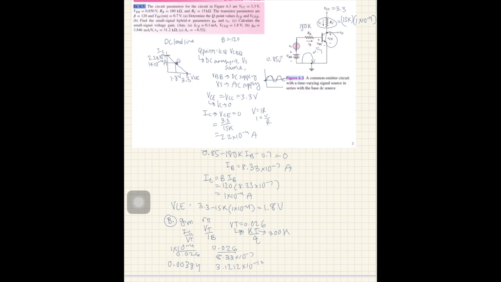Now for part C, we want to figure out what AV is. AV is Vout over Vs, which can also be beta RC over r pi plus RB.